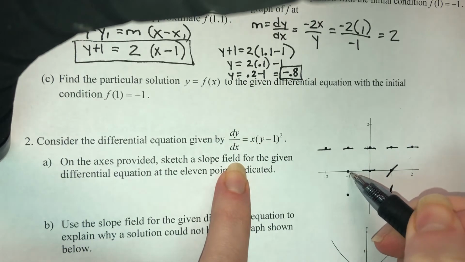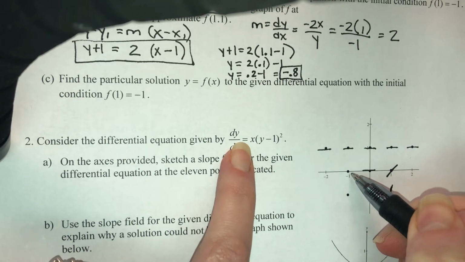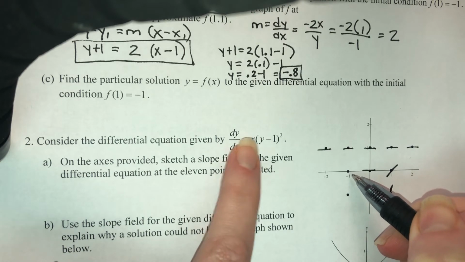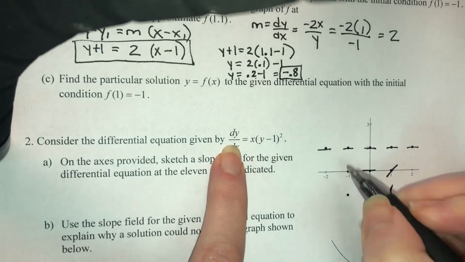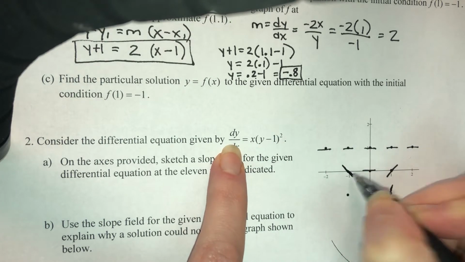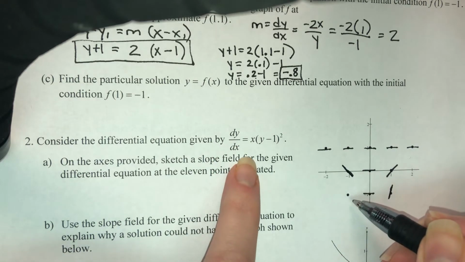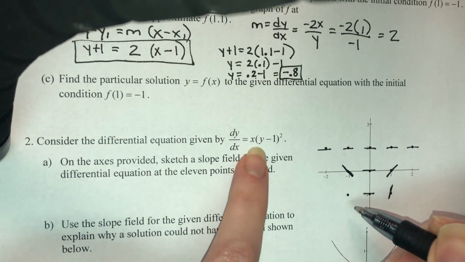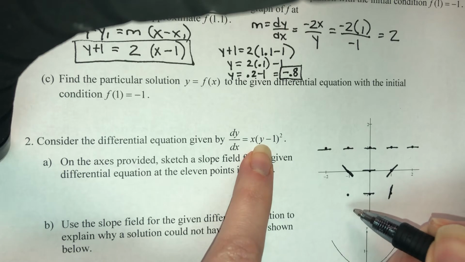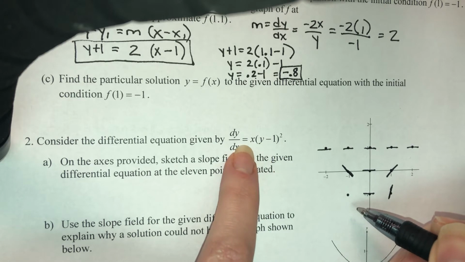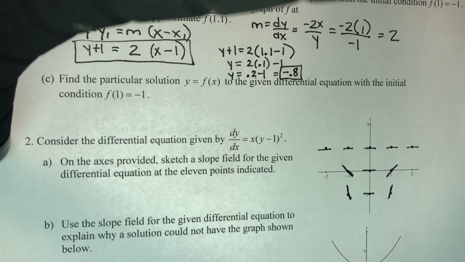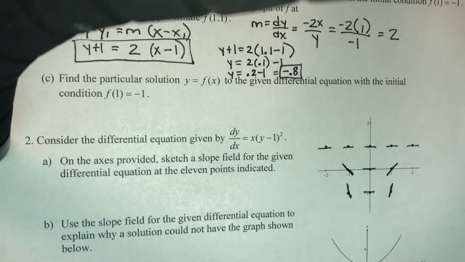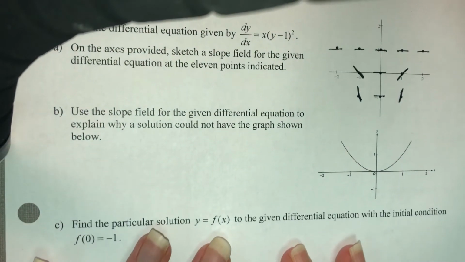Now negative 1 for x and 0 for y. Negative 1, 0 minus 1 is negative 1, squared is positive 1. So this one should be a negative 1 slope. And negative 1, negative 1. Negative 1 minus 1 is negative 2, squared is 4, times negative 1 is negative 4. Very steep. So there's our slope field.